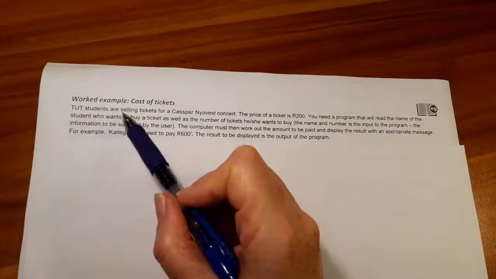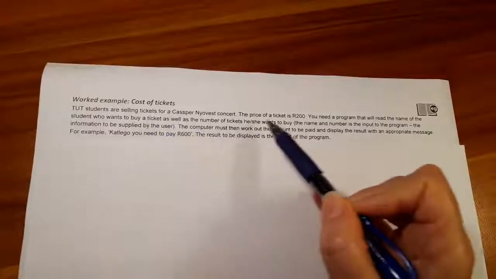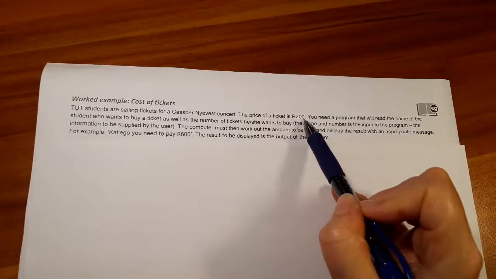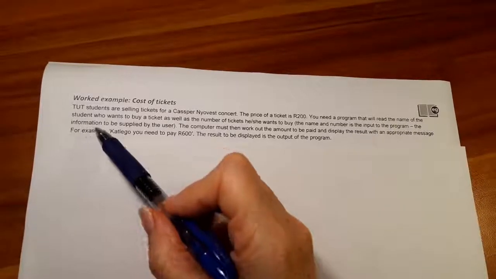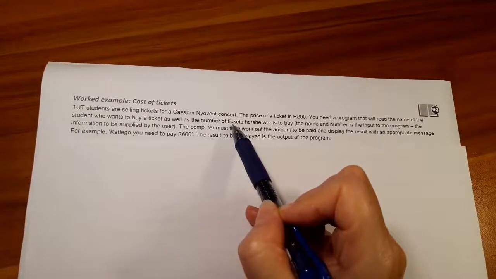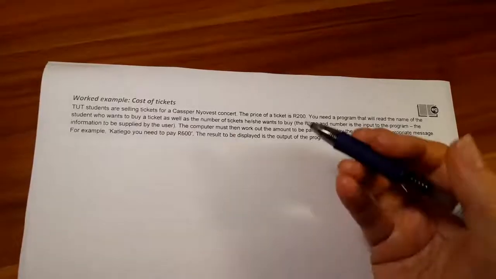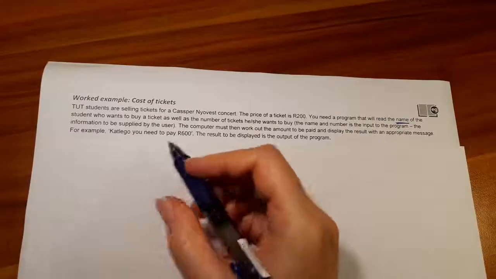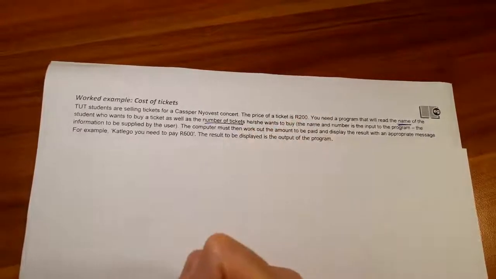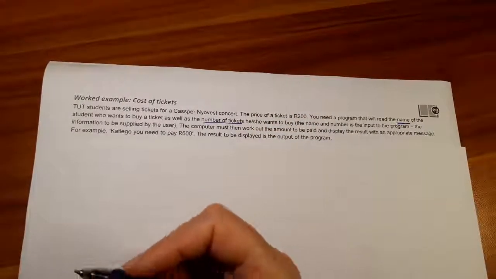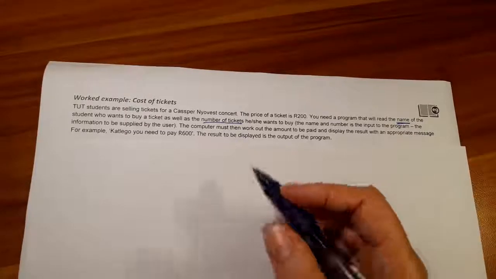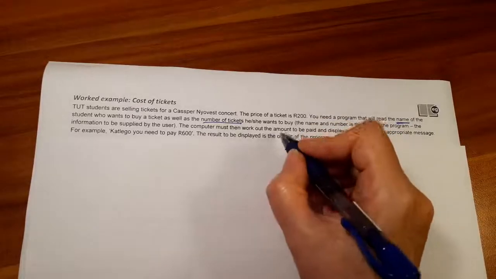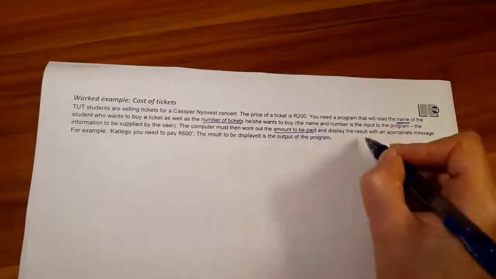So there's a concert, and we are selling tickets. The price of a ticket is 200 Rand. You need a program that will read the name of the student as well as the number of tickets he or she wants to buy. So that name, the name of the student, and the number of tickets will be the input to the program. The user needs to tell you, this is my name, this is how many tickets I want. What must the computer do? It must work out the amount to be paid and then display that result.